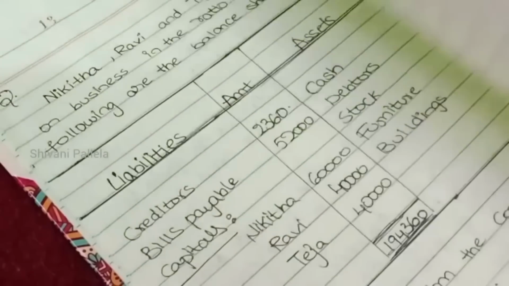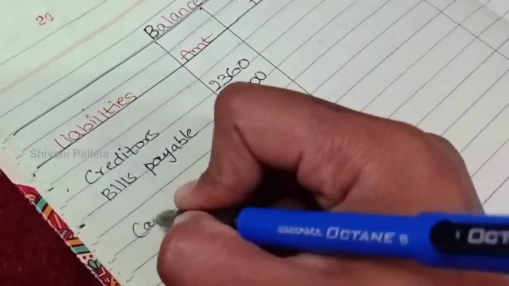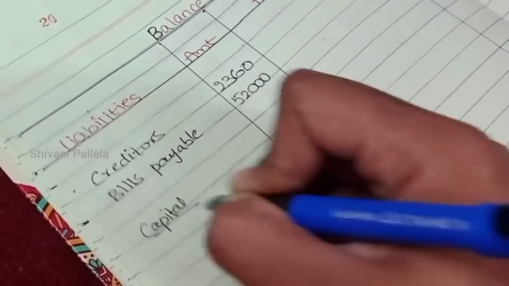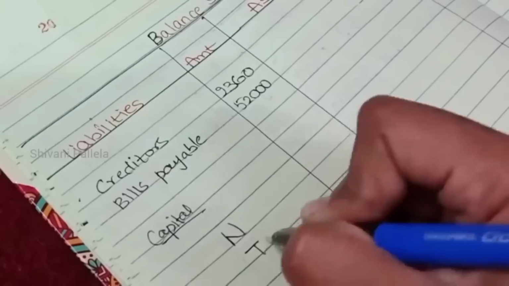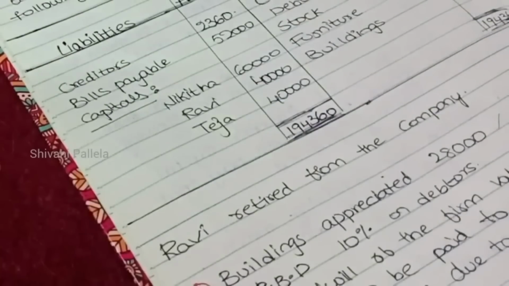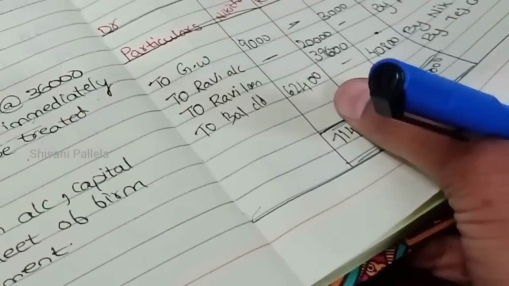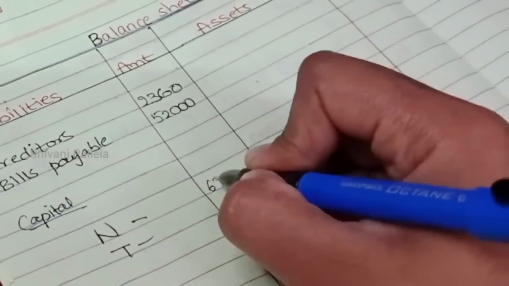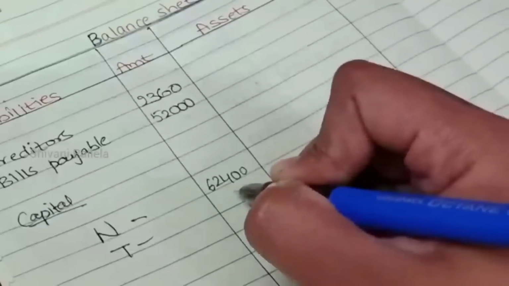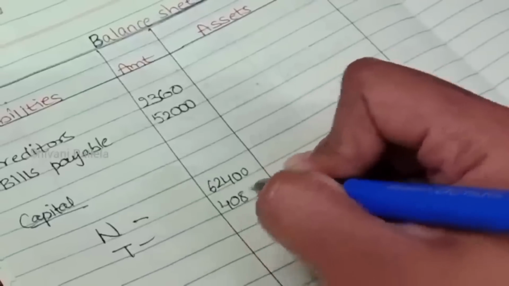Okay, students. Next, capitals. Existing partners are only Nikita and Teja. Their amounts are 62,400 and 40,800.